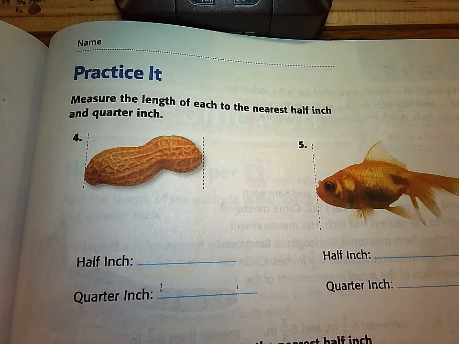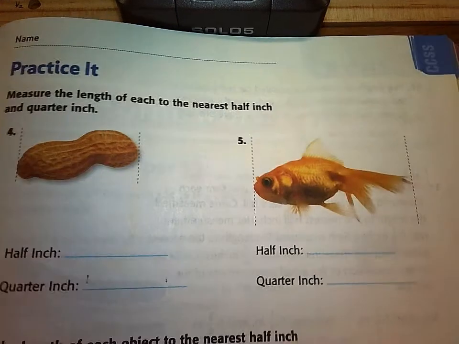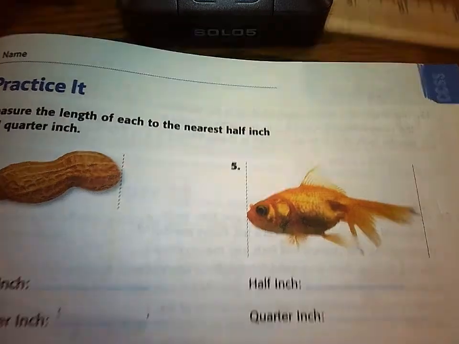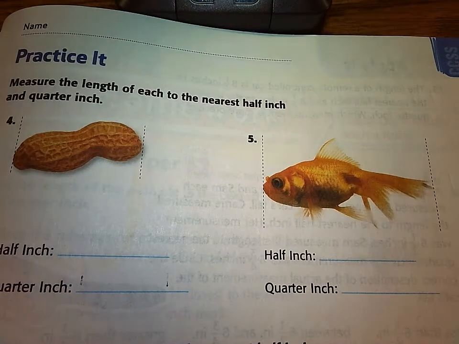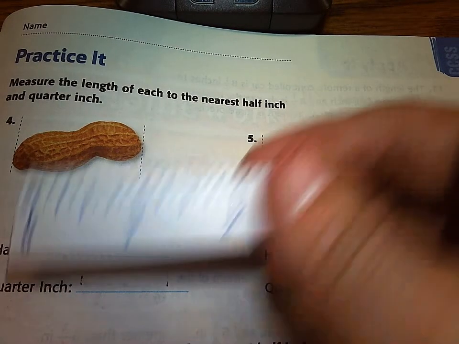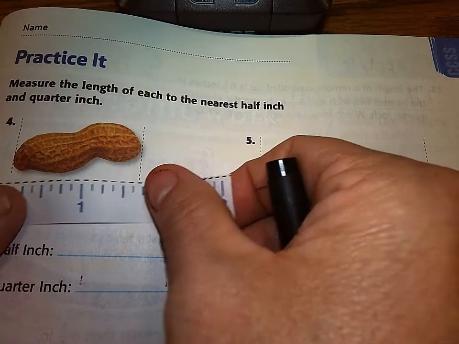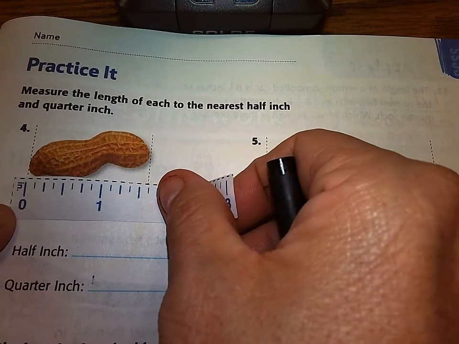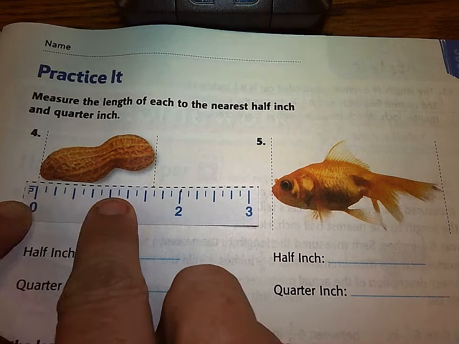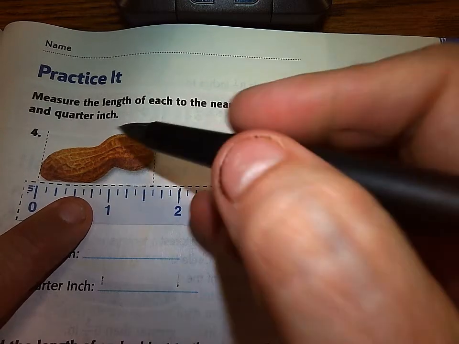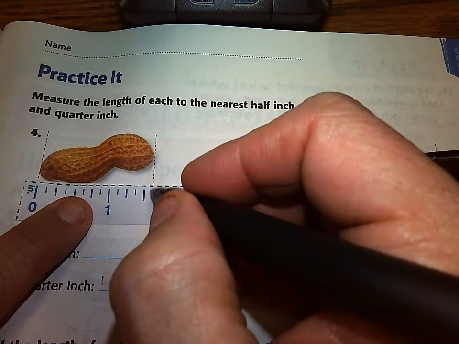Okay, we've got some peanuts here, a peanut and a fish. And it says to measure the length of each to the nearest 1/2 inch and 1/4 inch. So we're going to take out our little ruler. We're going to line one end up at 0. And then we're going to go over to the last part of the peanut, so that's there.